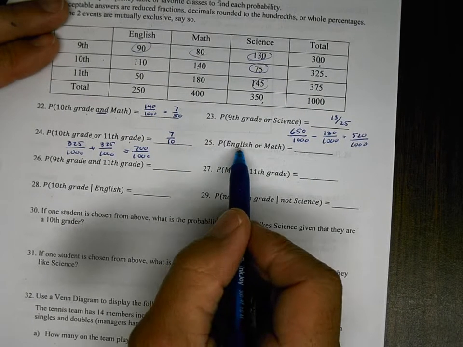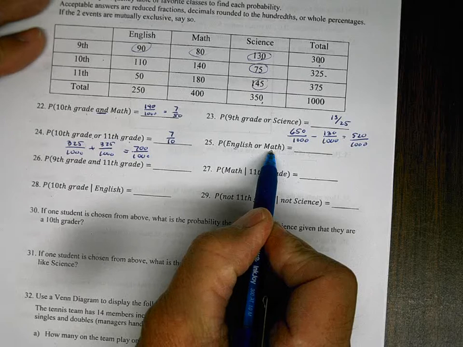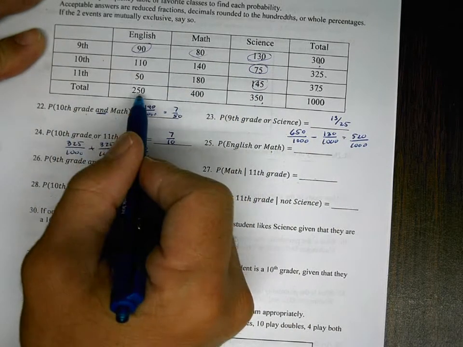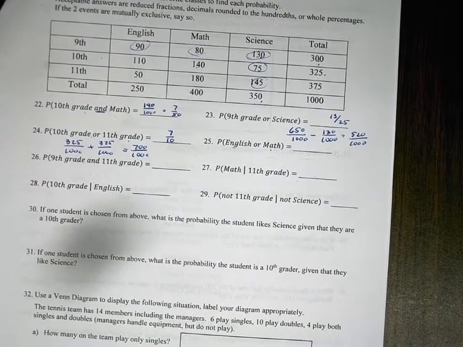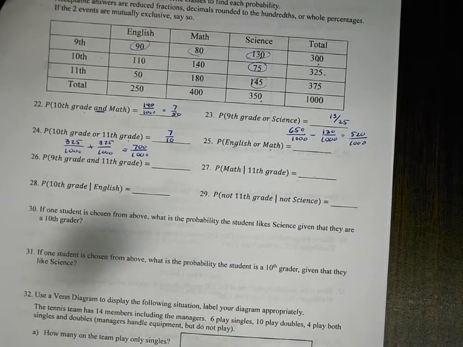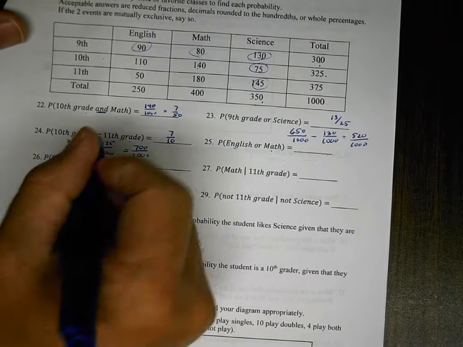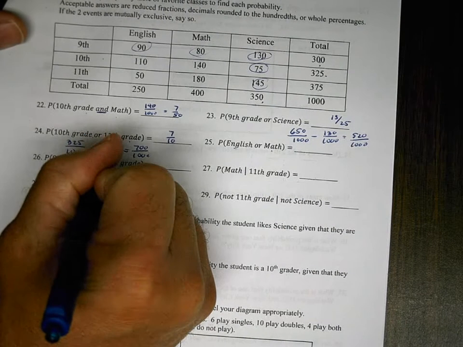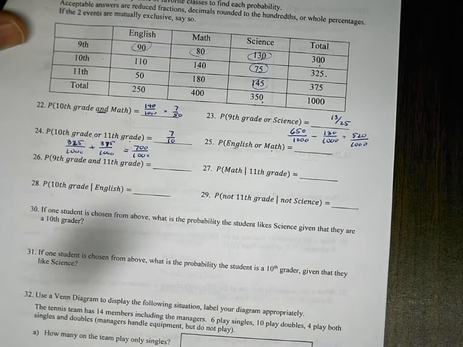Probability of English or math. Well, here's our English, 325. Is that 325 plus 370? Yes, 325 plus 375. Sorry, that was kind of sloppy. Okay, English or math.